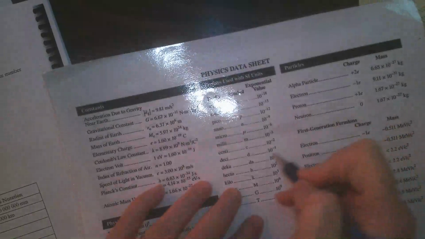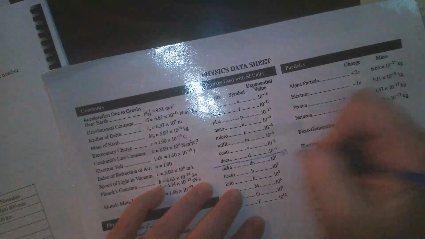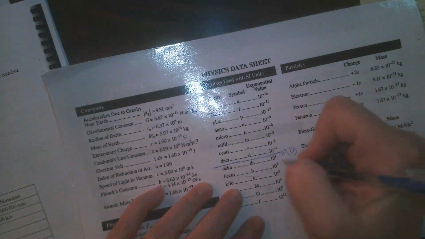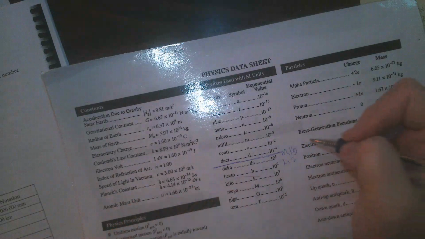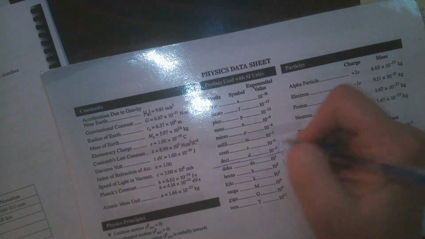You can see that here is the base. So this would be meters, kilograms, liters, seconds. Feel free to write on your data sheet if this is confusing. And then it's 1, 2 jumps, so that's a factor of 100. There's 100 centimeters in a meter.